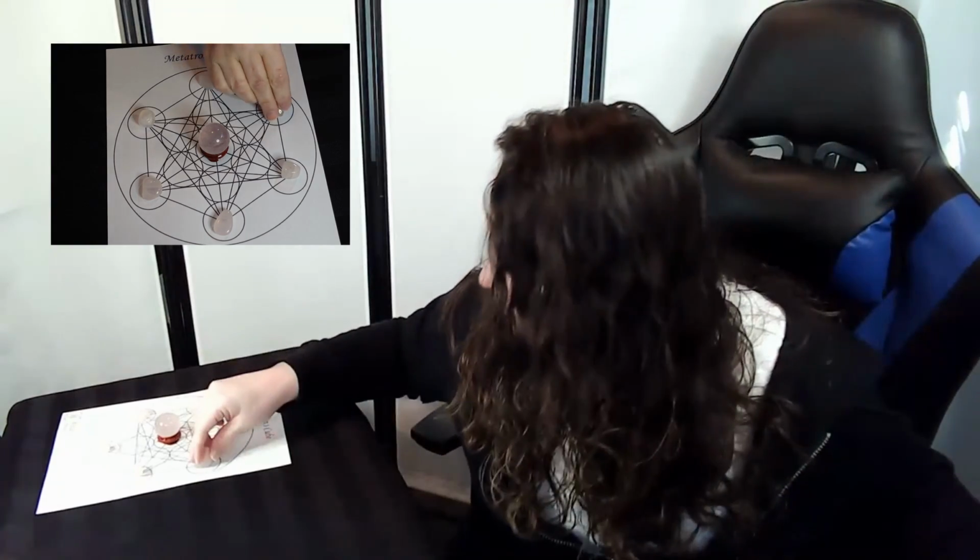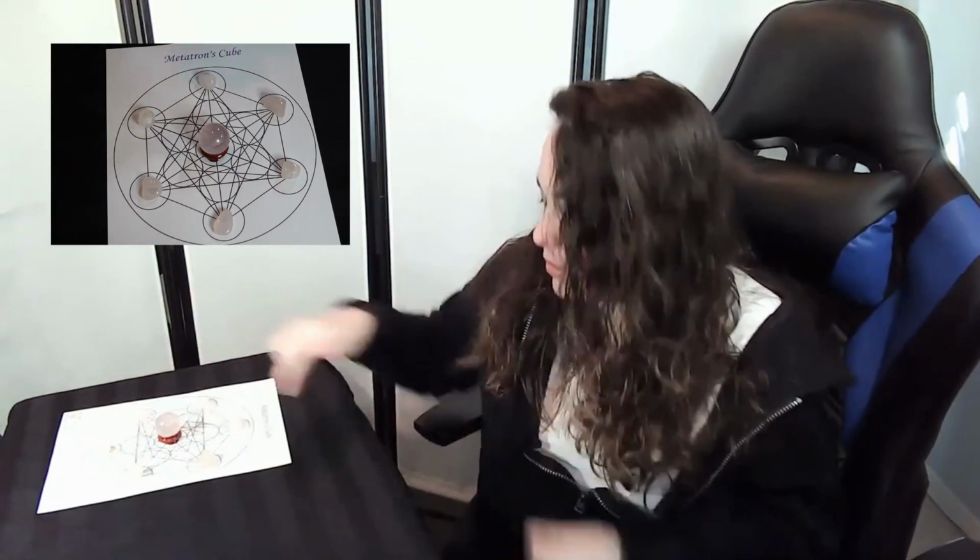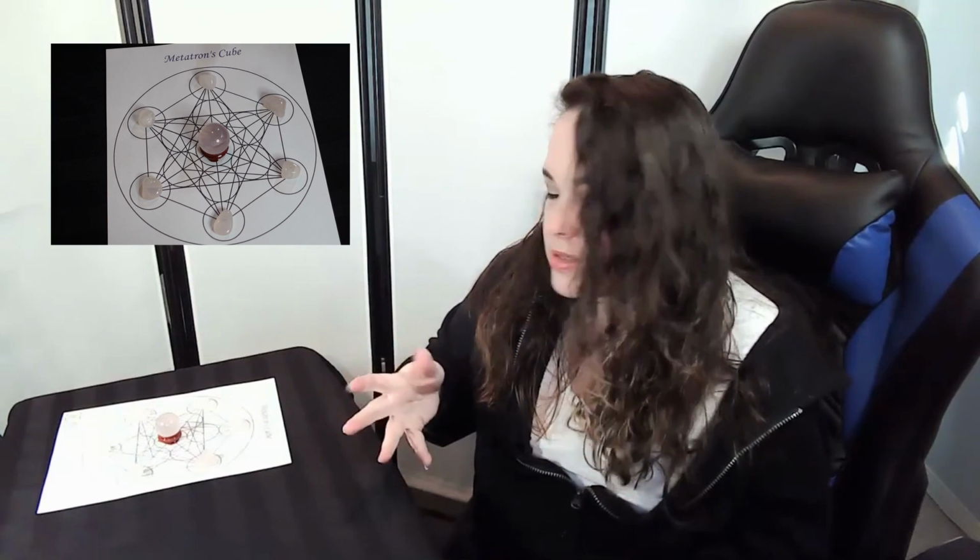Pink quartz, rose quartz, is one of the ones that I know I have right at hand. So what I've done here is I've gone through the outer rim. I wanted to put rose quartz there because that spoke to me. I set the intention that I want to increase that self-love.